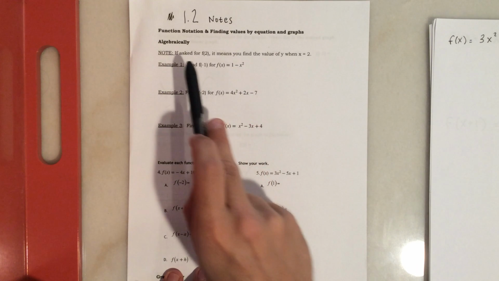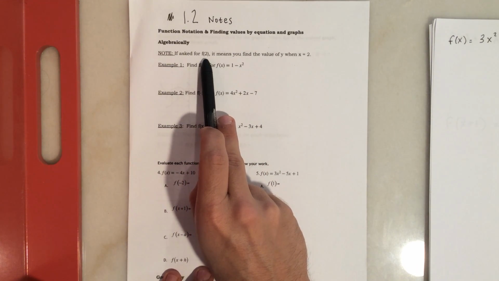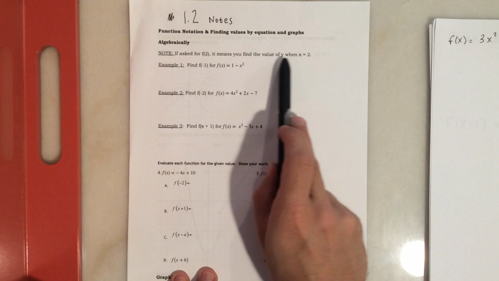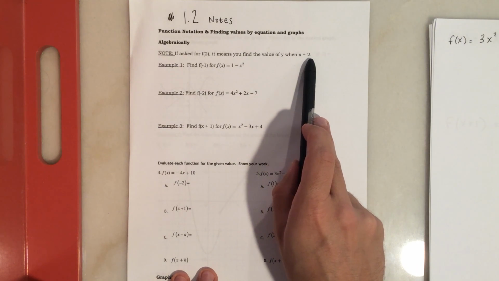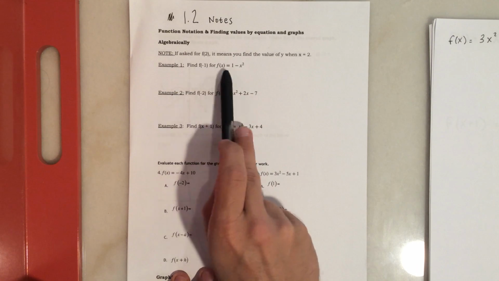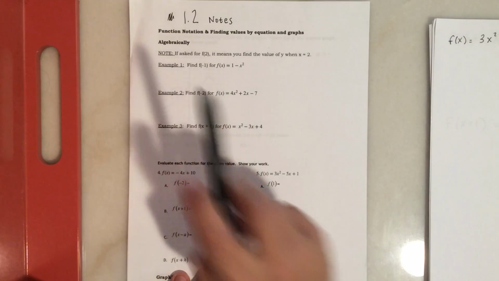If I ever ask for f and then there's a number inside, we read that as f of the number, so in this case f of 2. And to find f of 2, it just means to find the value of the function, or y, when x is 2. Or for this example, f of negative 1 is asking you what is the value of this function when x is negative 1.